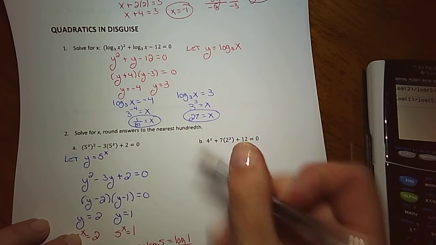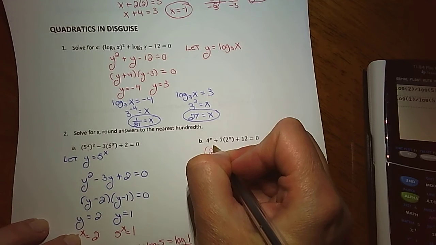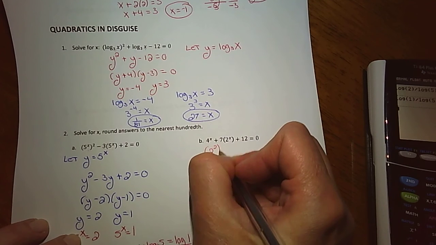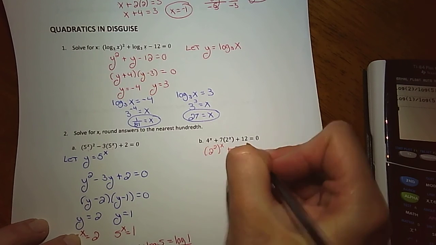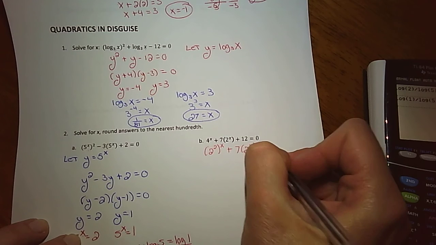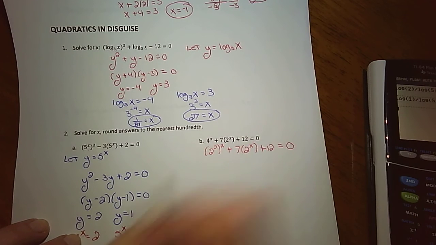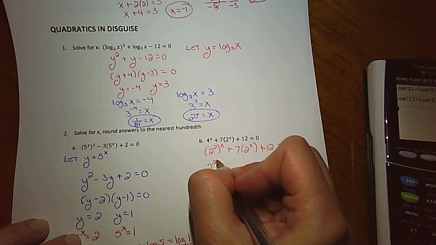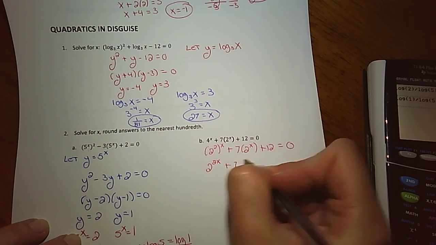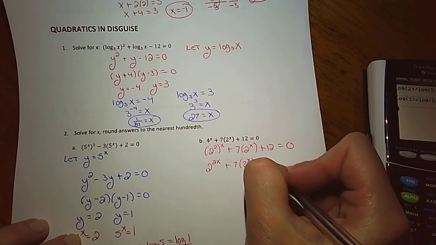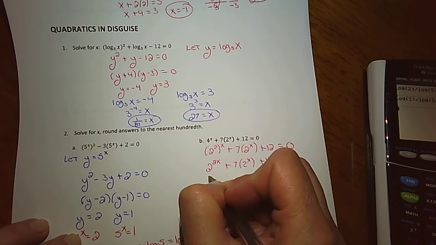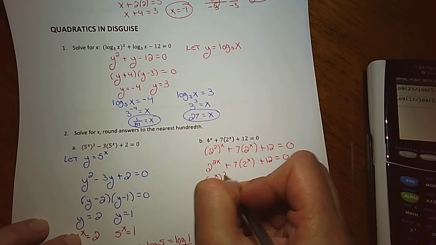So what I'm going to do first here is change this to 2 squared to the x plus 7 to the 2x plus 12 equals 0. Well, this now becomes 2 to the 2x, and in other words, I can write it like this.